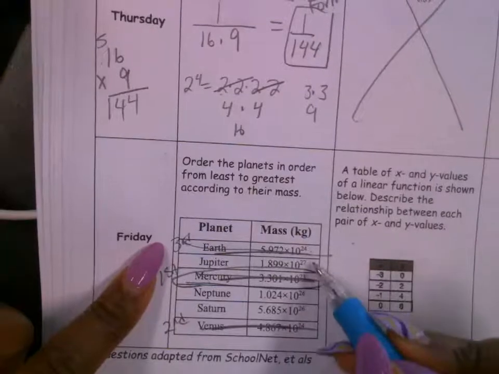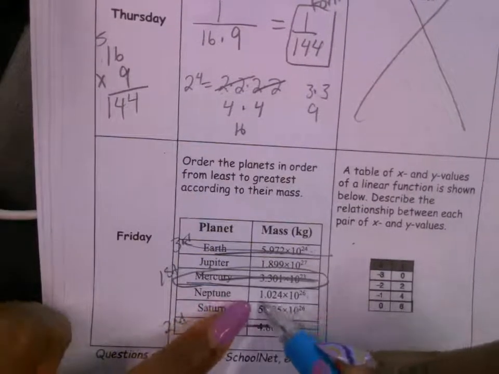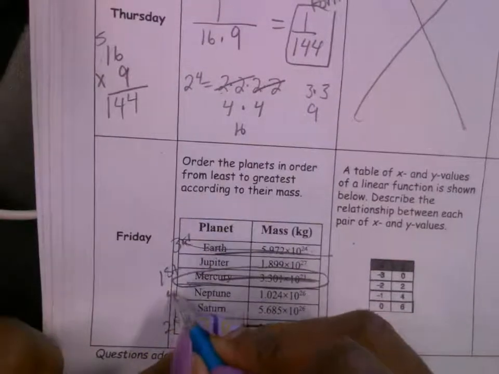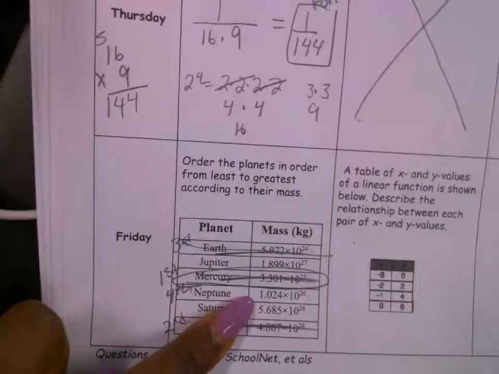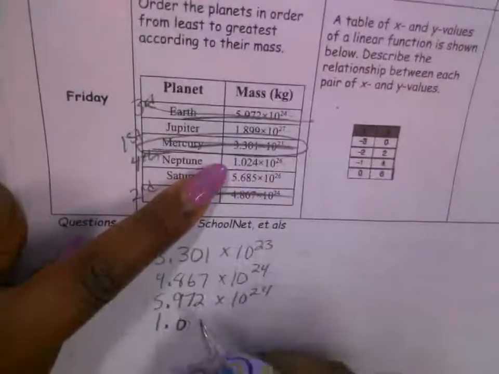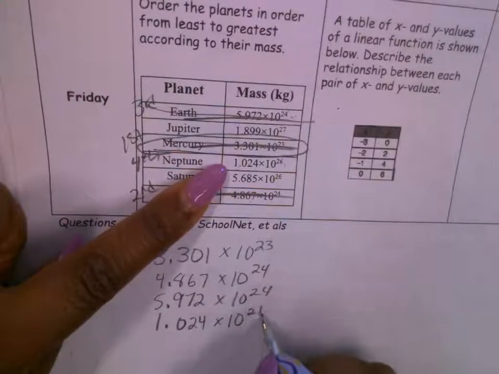Let me mark them out. Okay, so next we got 26, 26. These are next. This is the smaller one. Neptune is going to be fourth. So we got 1.024 times 10 to the 26.